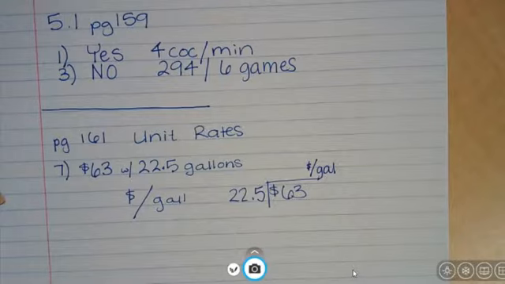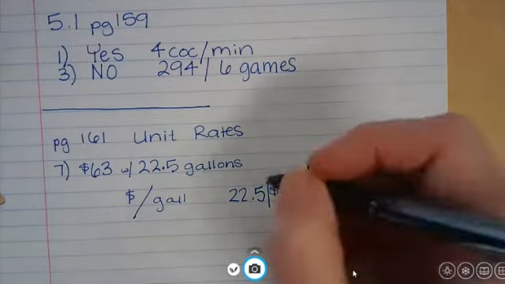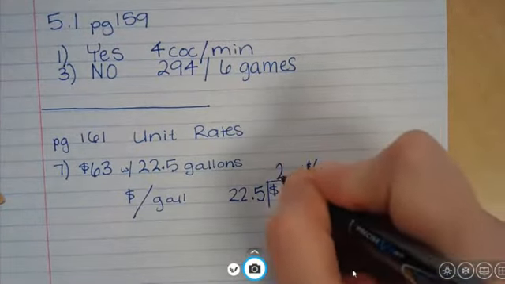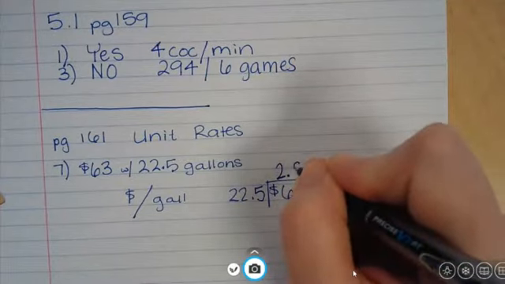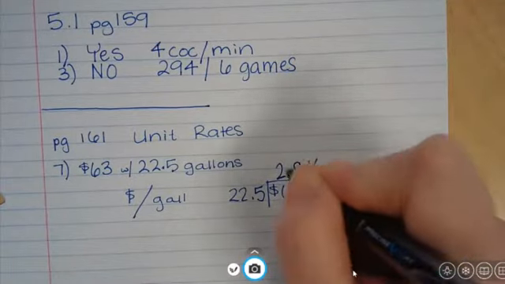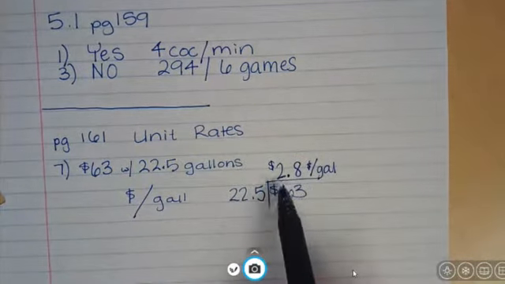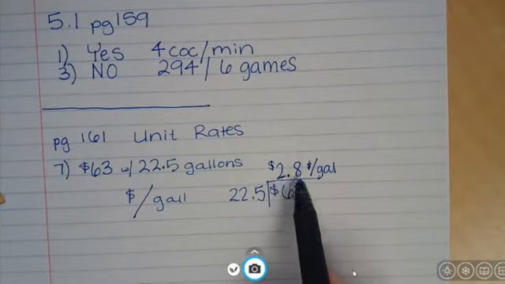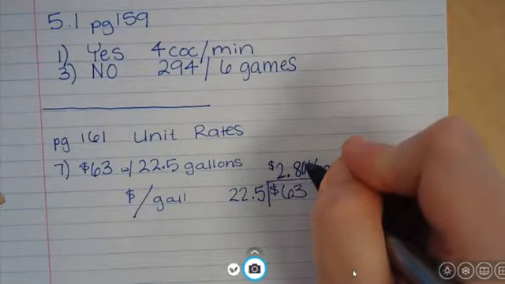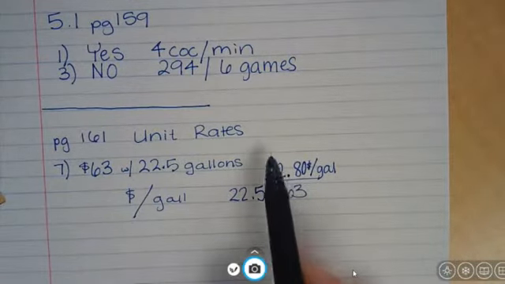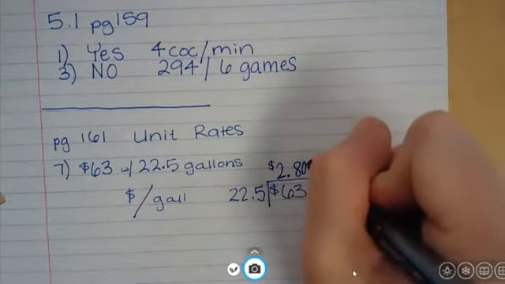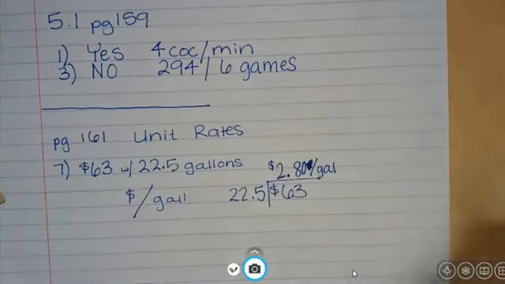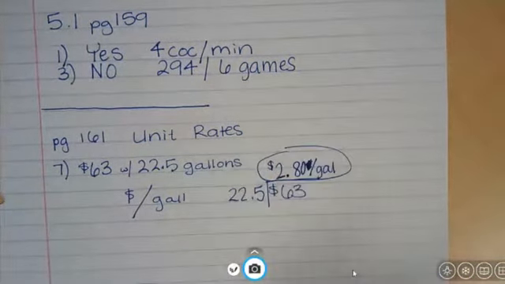If you don't have a calculator, you can do that with long division. If you already have your calculator, you may use it, but you may not get up to get a calculator at this point because you should have been ready for math with that. Now, we don't write money like this, so 2.8, I would need to add a 0 to have it in the proper format for money. So it would be $2.80 per gallon is how I would properly write that.